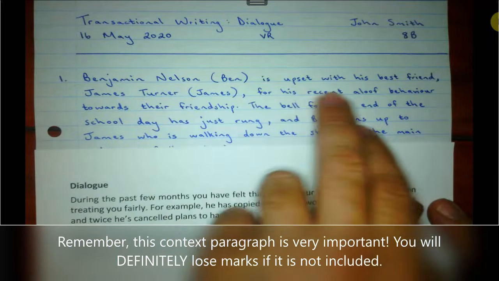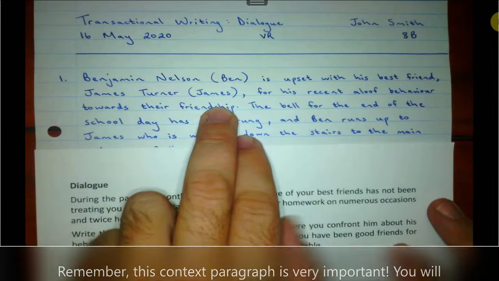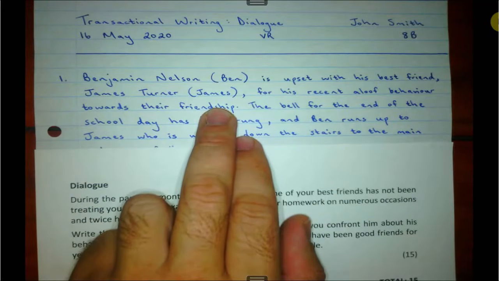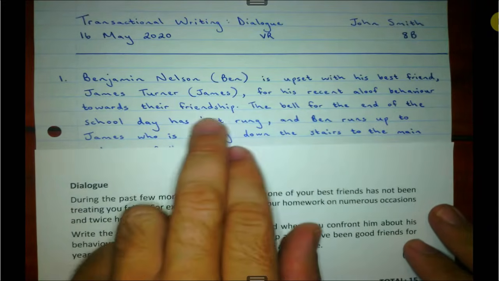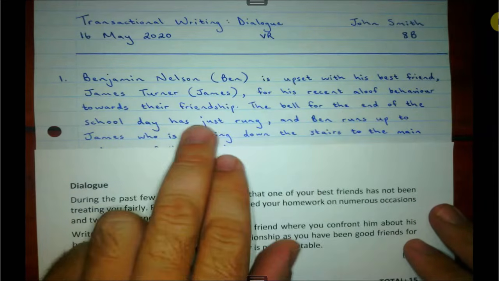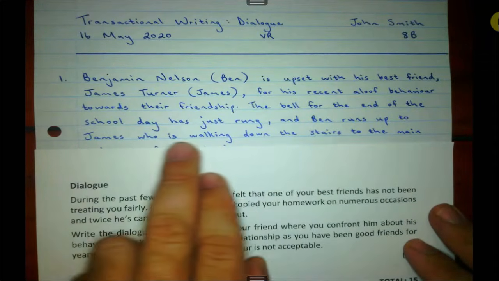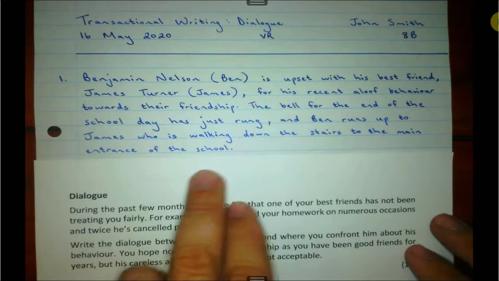Benjamin Nelson is upset with his best friend James Turner, their full name first, next after which referred to as James, for his recent aloof behavior towards their friendship. Aloof kind of means don't really care, distant. The bell for the end of the school day has just rung, and Ben runs up to James, who's walking down the stairs to the main entrance of the school.